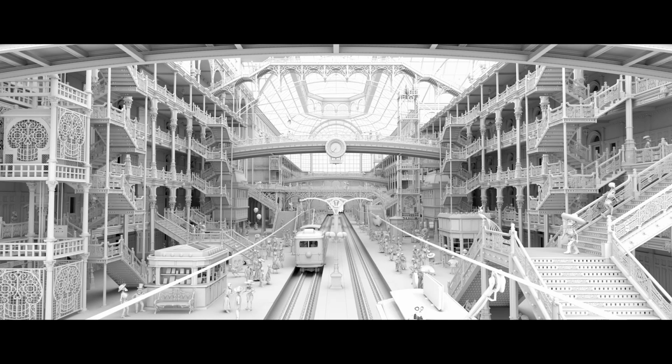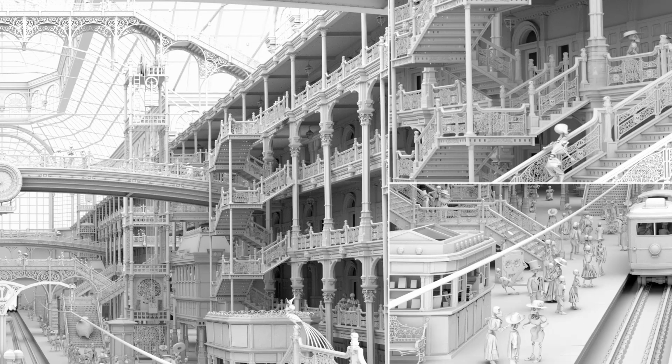This is the very same geometry that is in that frame. We have all sorts of things. Let's show some close-ups. Very intricate architecture. We have crowds with high-resolution cloth seams. There is everything in there.